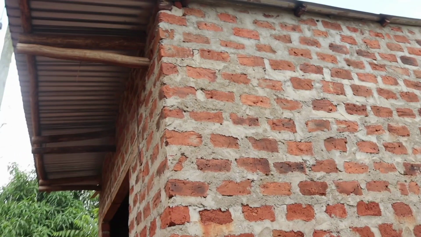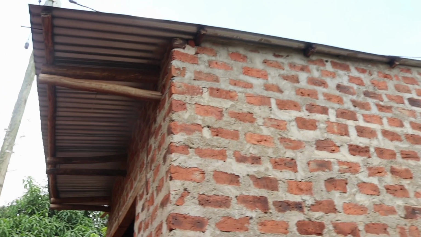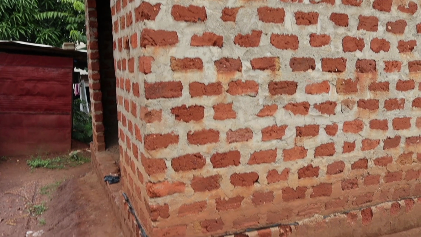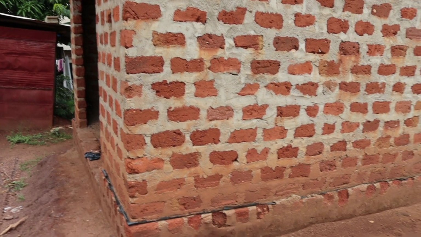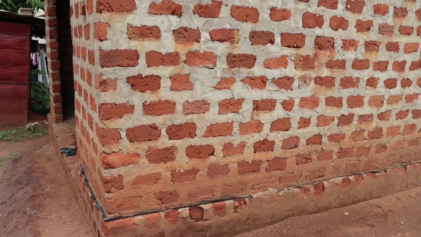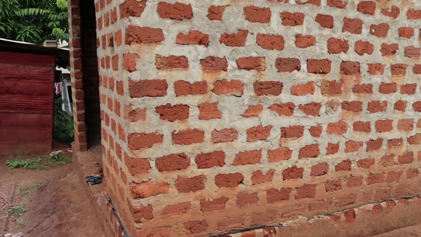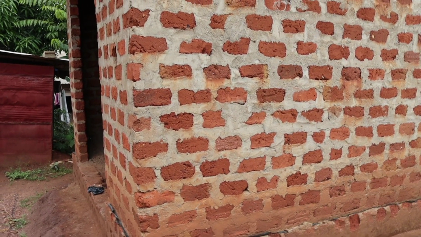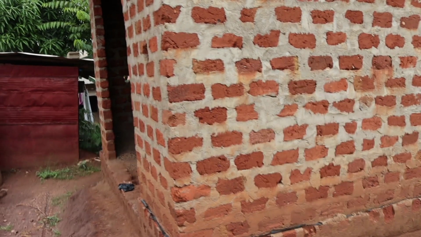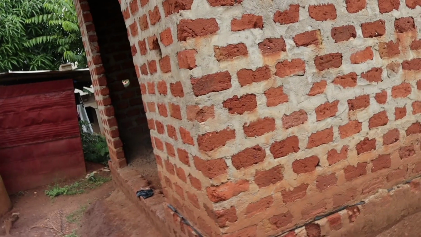So we have different materials we can use. One, you can build the whole house with soil bricks. That is from beginning to end, foundation to wall plate. And then you can build with clay bricks in your foundation and soil bricks to raise the walls. And then you can put clay bricks in your foundation and put concrete blocks to raise the walls. So these are the 4 alternatives that I'm going to explain. Let us start with the easiest, that is soil bricks.